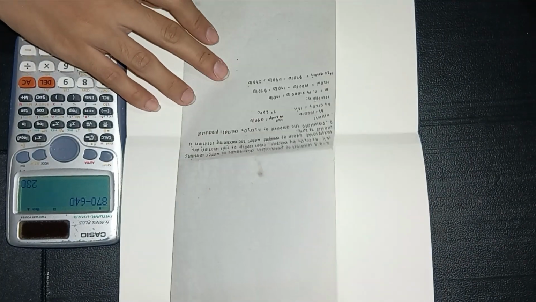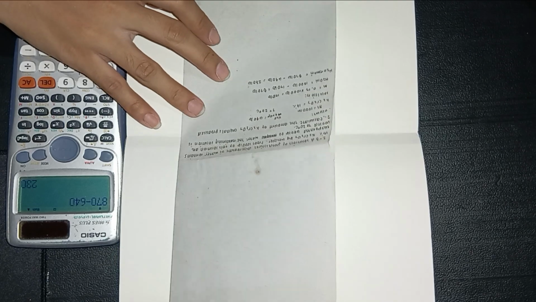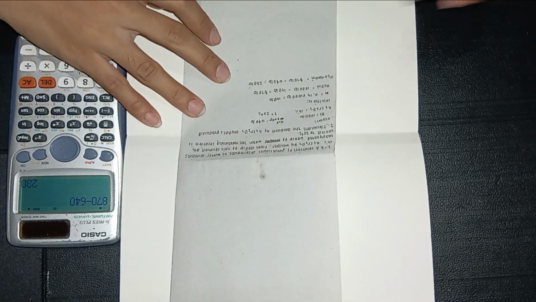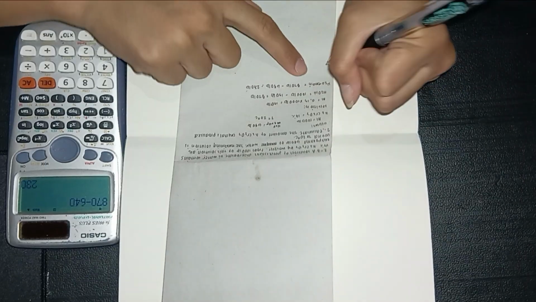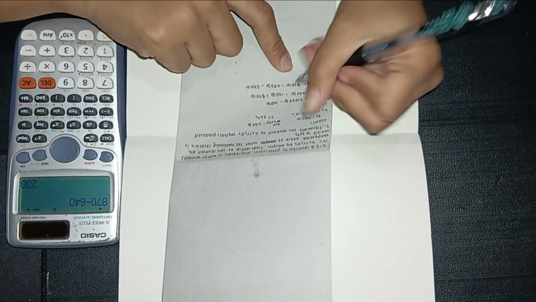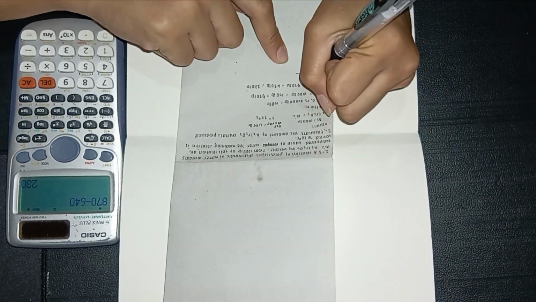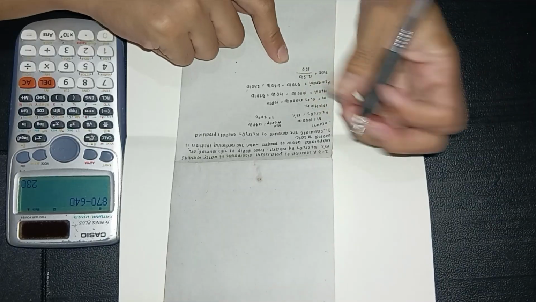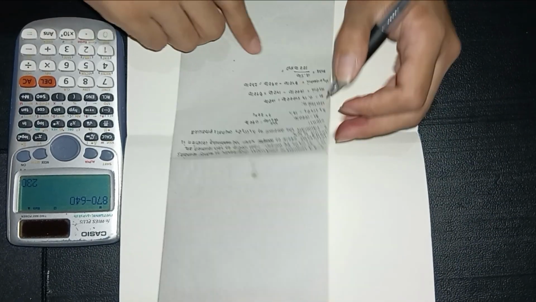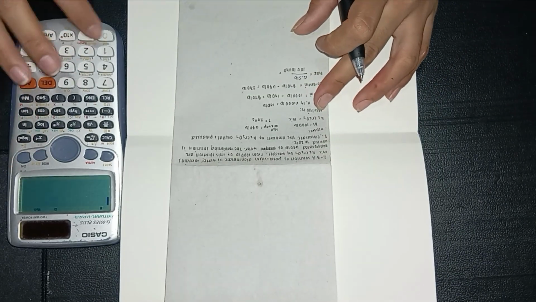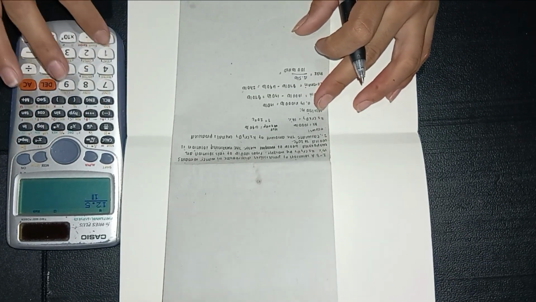So assume solubility is 12.5 pounds per 100 pounds of water. So our max dissolved is 12.5 over 100 pounds of water.